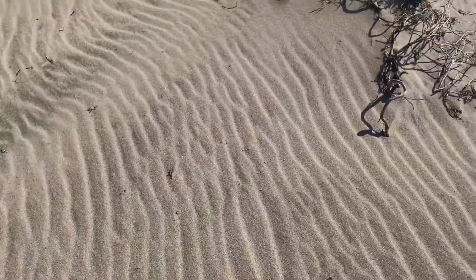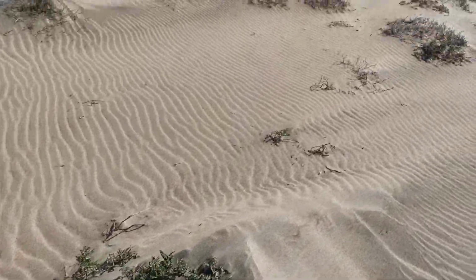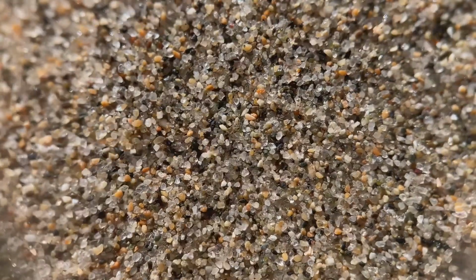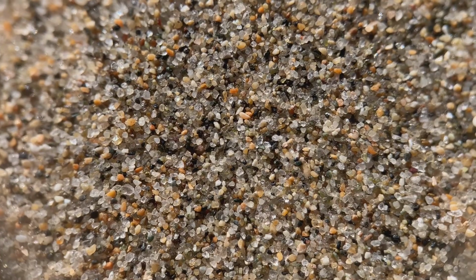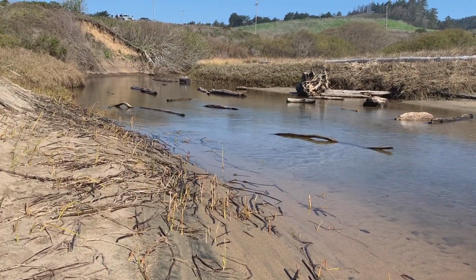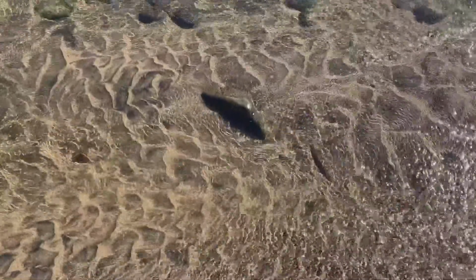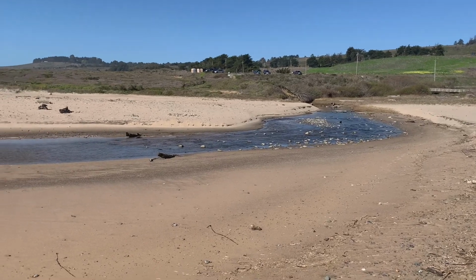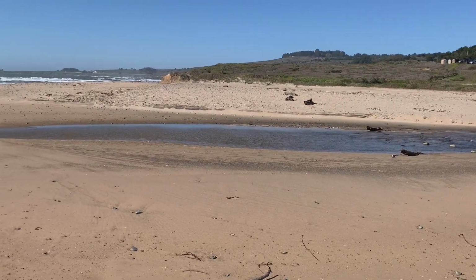The first, and perhaps the most obvious ingredient in a dune ecosystem, is sand. But where does the sand come from? Here on the California coast, a lot of our sand comes from rivers. As water moves downstream, it carries sand with it, and when it gets down to the ocean, it deposits that sand, forming a beach.